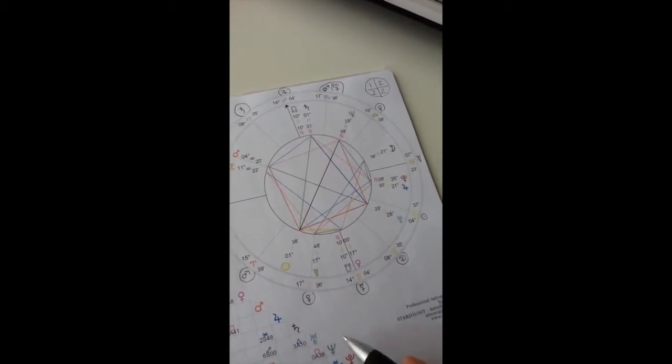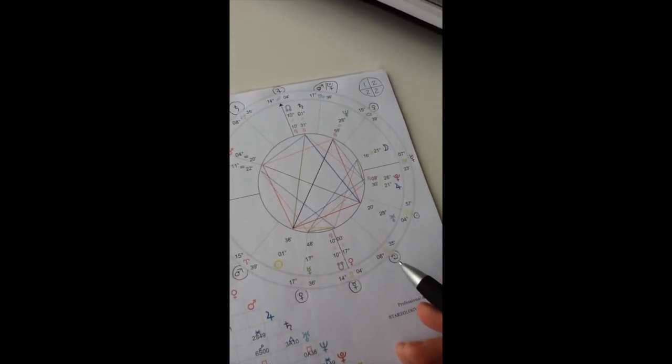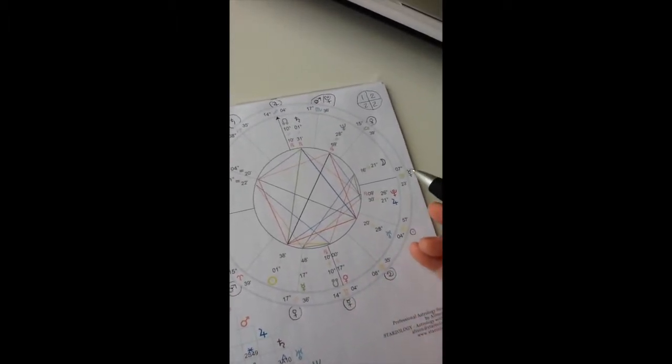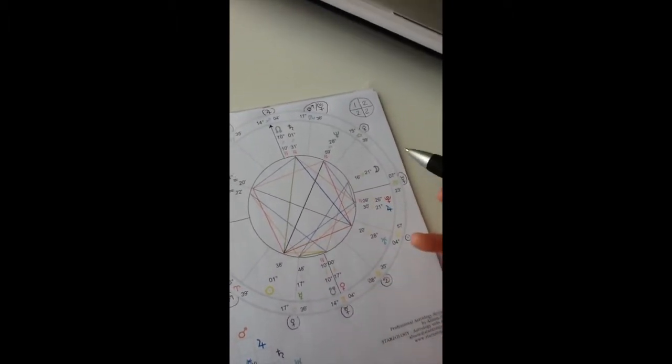And here we are now with all the actual chart rulers placed at the position of the house rulers. And this one here still needs its little bubble, right?